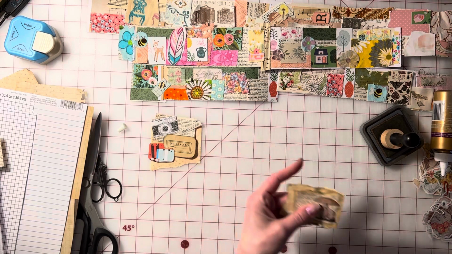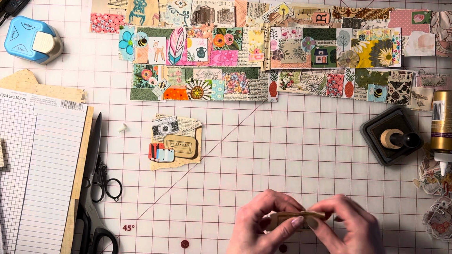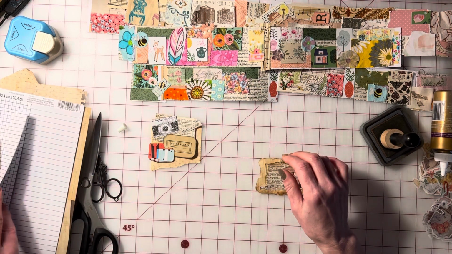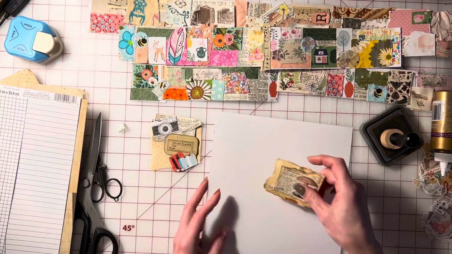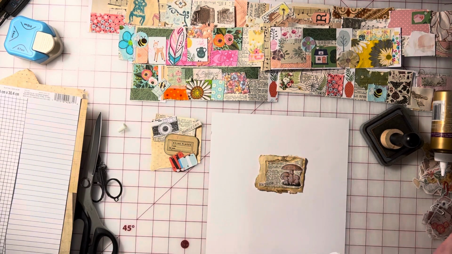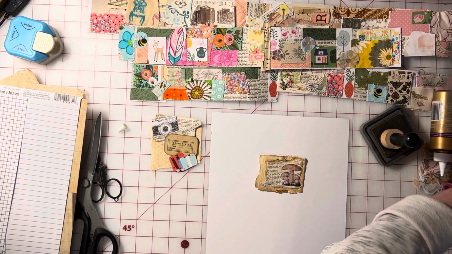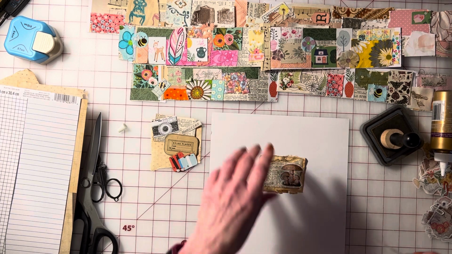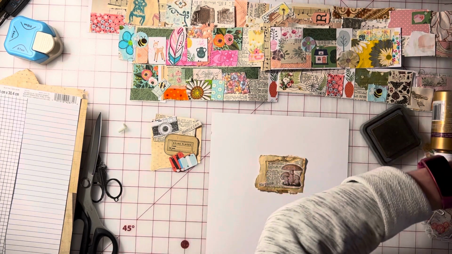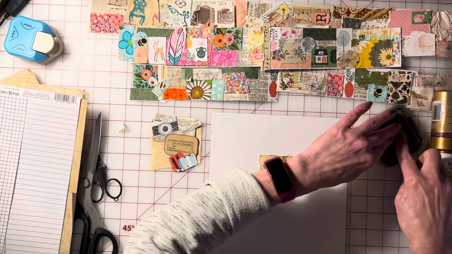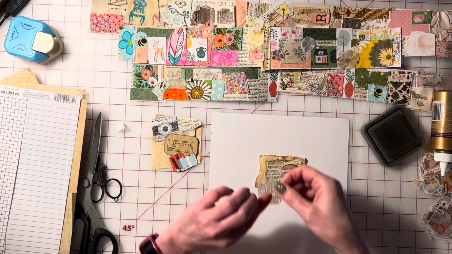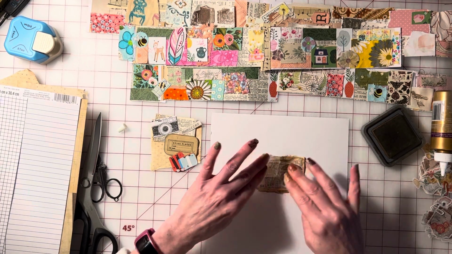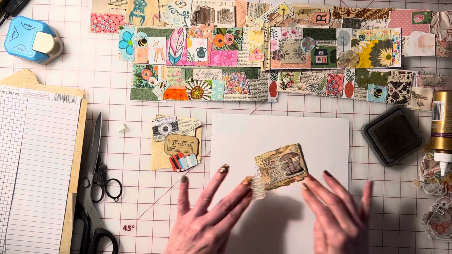Now we can add a little stamping to it. We'll jazz it up a little bit. Just very lightly, I don't know where my stamping blocks are.